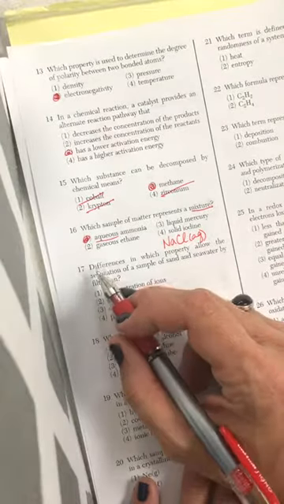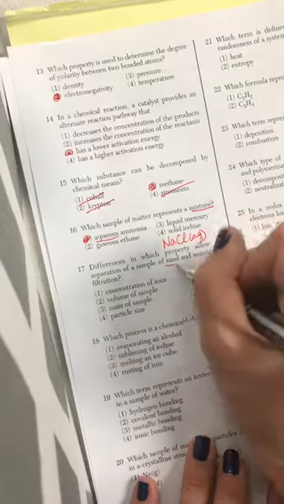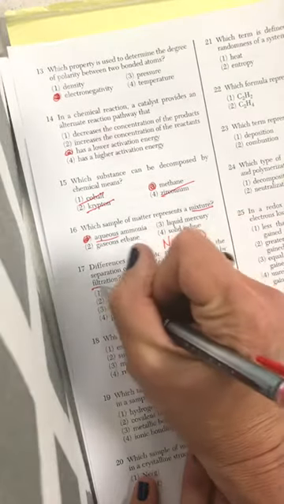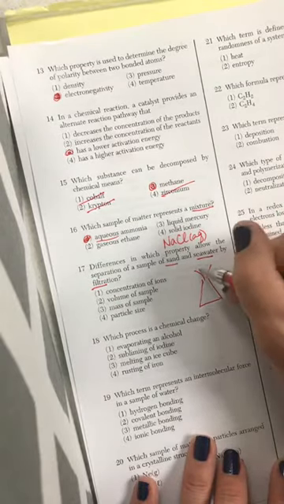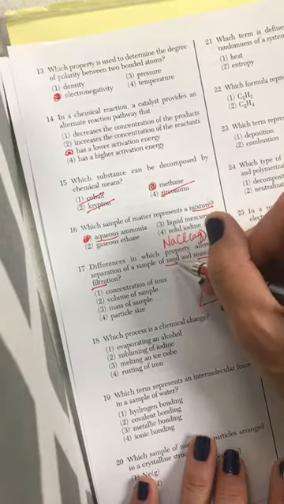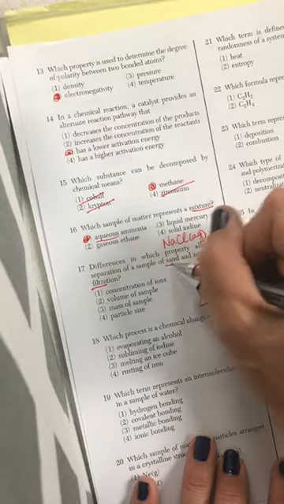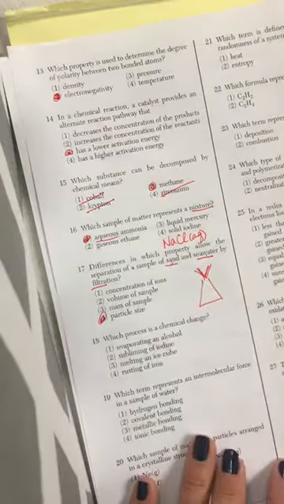All right, differences in which property allow the separation of a sample of sand and seawater by filtering. So if you filter it, picture you got a flask here, and you got a funnel, and you have filter paper. So what separates sand and seawater? The sand particles are big, and they get caught in the filter paper. So that's all about particle size.